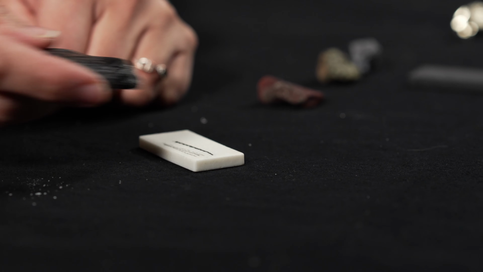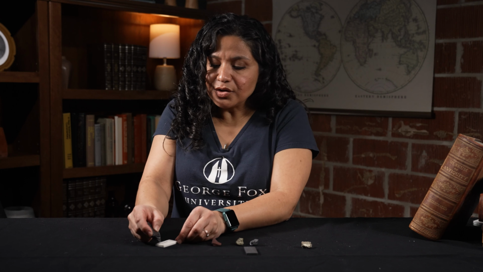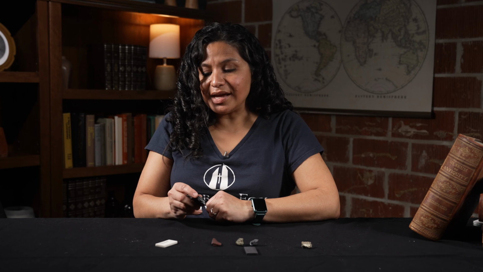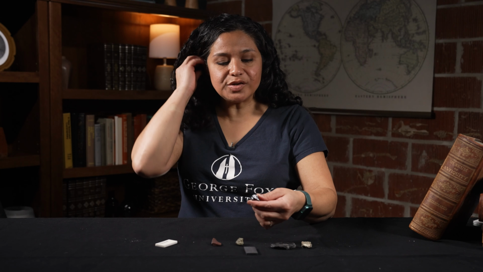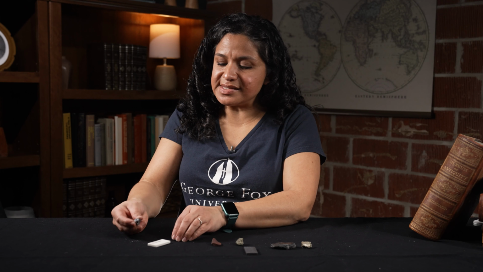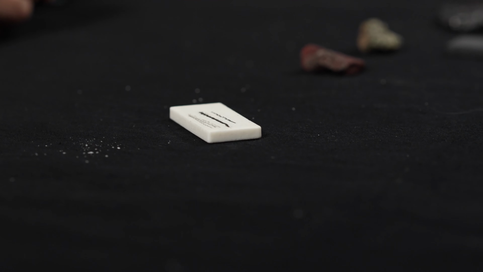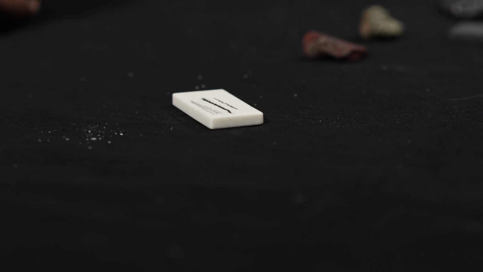This is graphite, so this is what we use in pencils, and as you can see, graphite very easily streaks off on the white plate, and it is a dark gray color. So I'll show some other examples. This is galena. It looks very similar, but it has a lighter streak color than graphite.